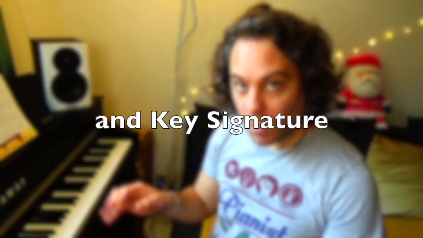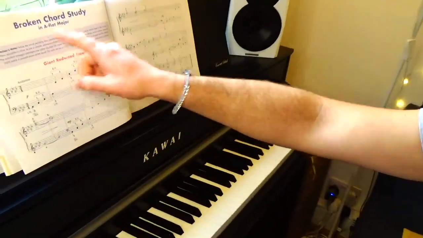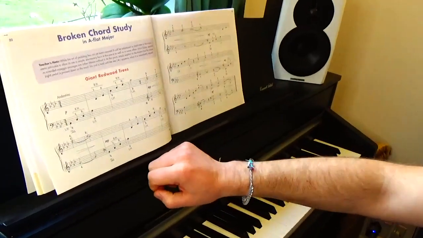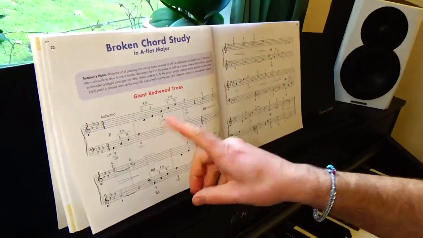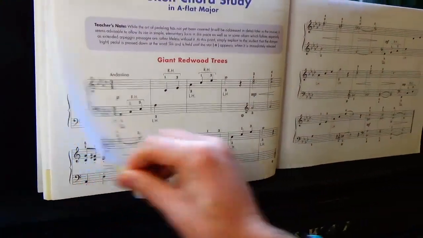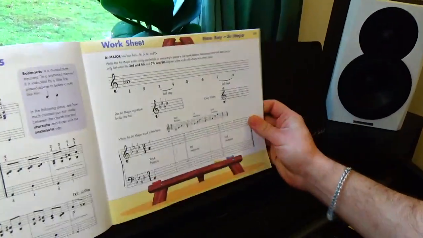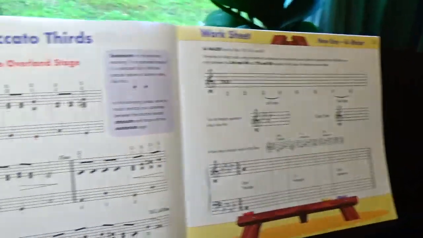Today I want to talk about the A-flat major scale. We have to finally discover the one with 4 flats, and I want to explain and play for you this broken chord study in A-flat major, and the song is called Giant Redwood Trees. We are on pages 22 and 23 for the piece and 21 for the A-flat major scale, or A-flat major key.